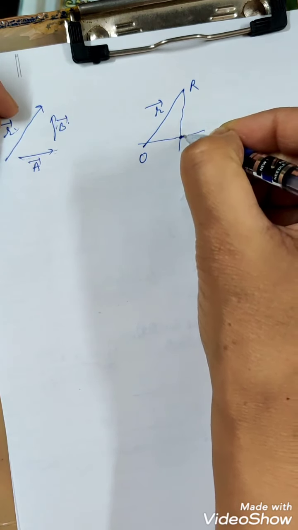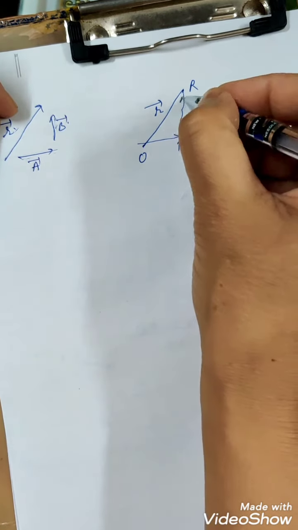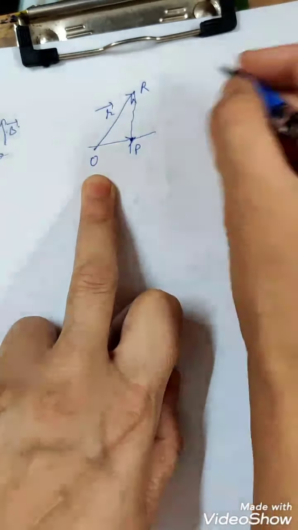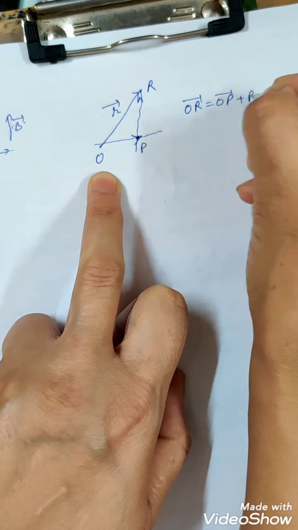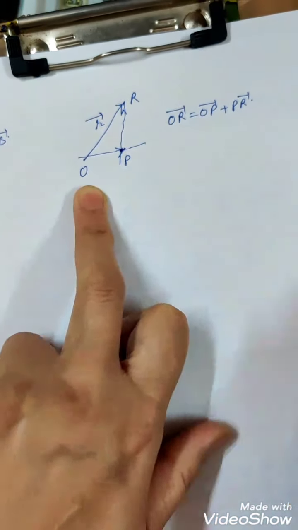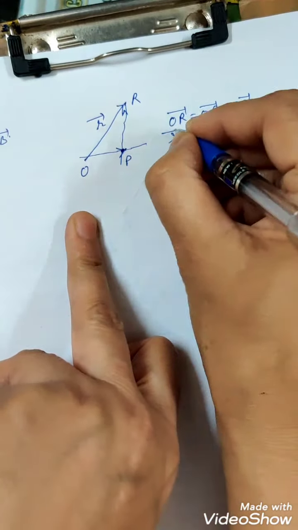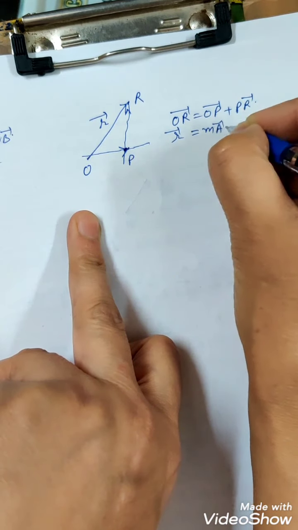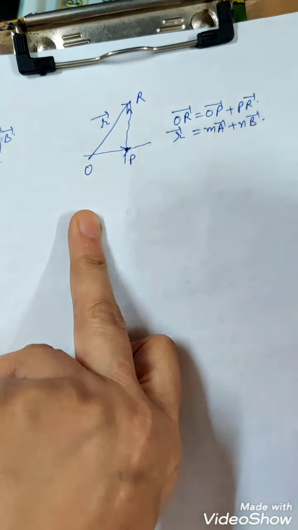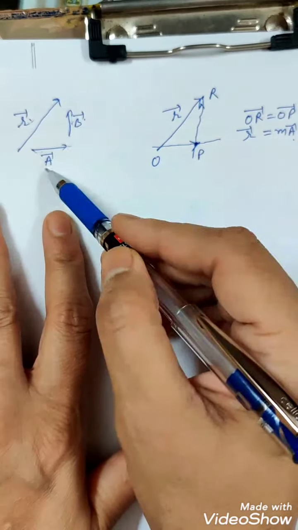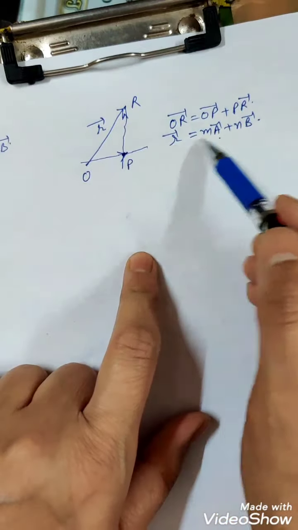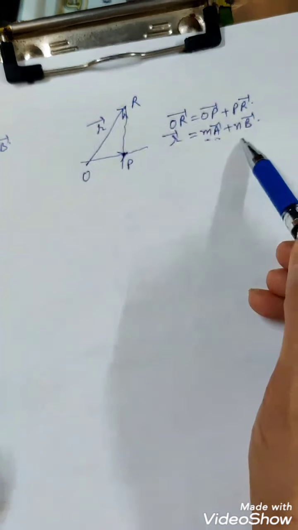They both intersect at point P. Then this OR vector is represented as OP plus PR, and it is mA plus nB, meaning the direction is given by the vectors, but the magnitudes are m and n.